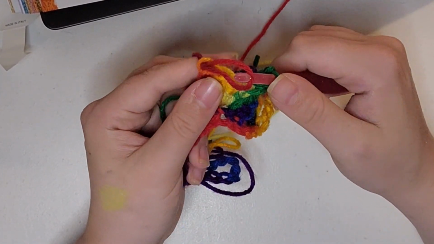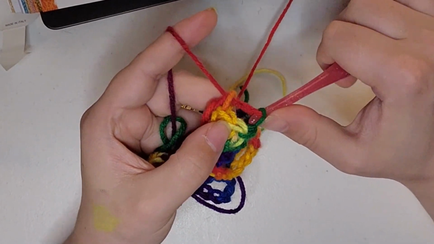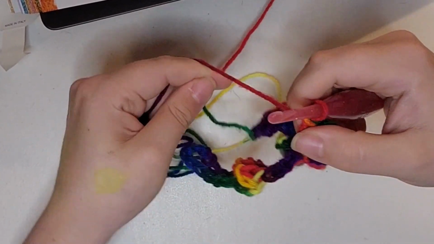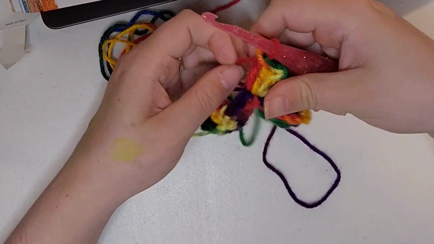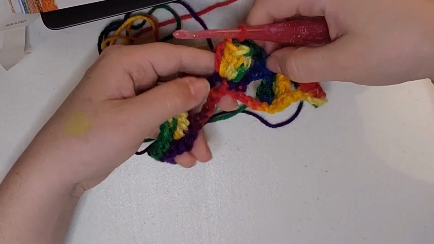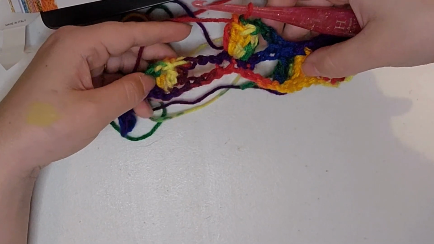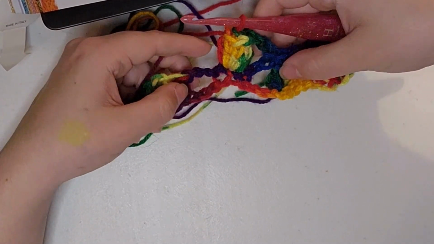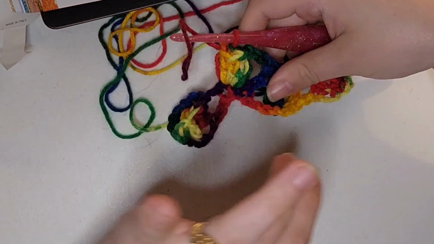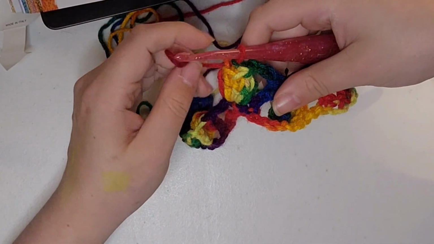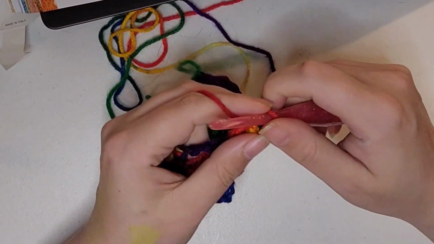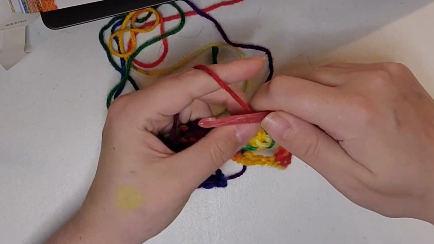You grab that live yarn and you tighten it, pull through, do all the things, and you end up with a popcorn stitch just like that. Now again, you can see that these stitches are backwards, so at the end of the work we'll just flip them all the same direction, and that'll probably be the easiest way to do it.